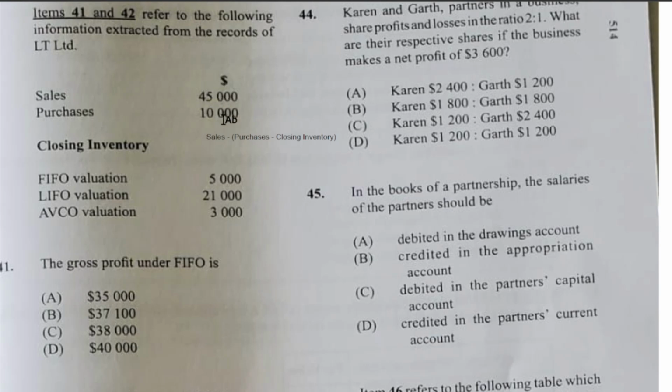So we have 45,000 minus... So we have 45 for this. For question 41, because question 41 and 42 will follow the same pattern, we have 45,000 minus 10,000 minus 5,000.